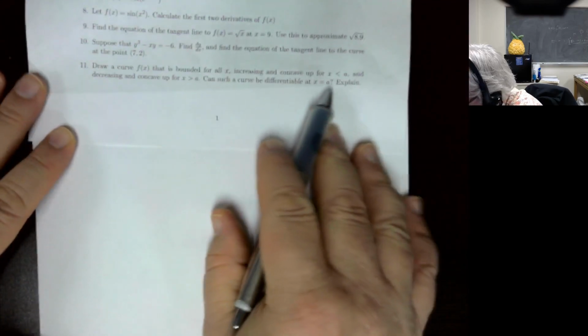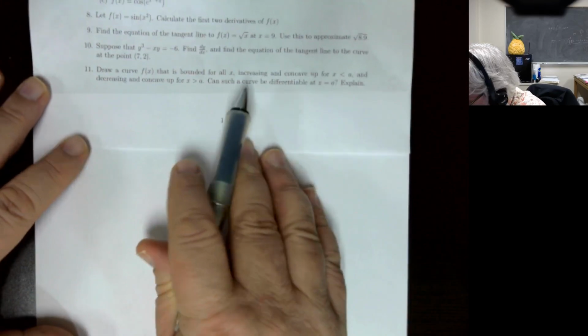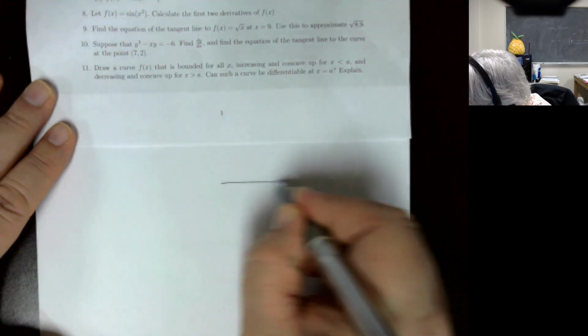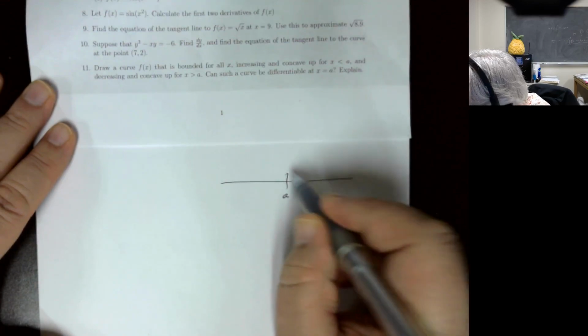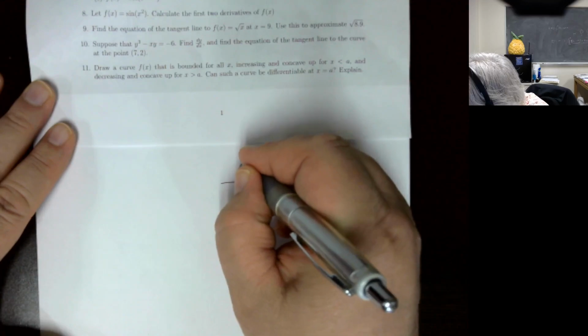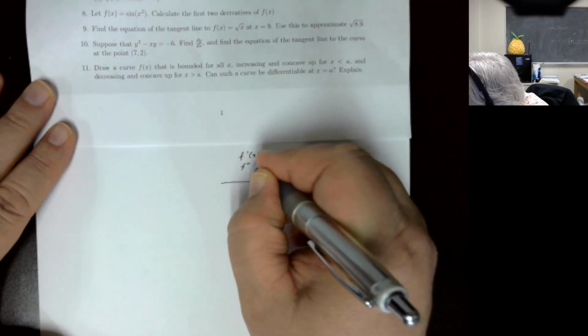All right. What's next? Draw a curve that is bounded for all x, increasing and concave up for x less than a. Okay. So let's think about it this way. Here at a, we want our derivative, f prime, to be positive, and f double prime to be positive.